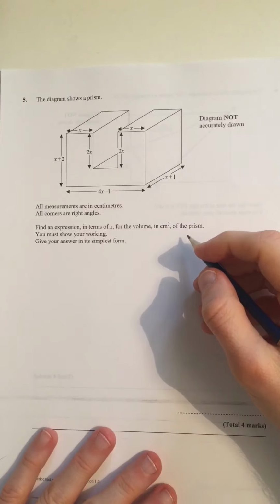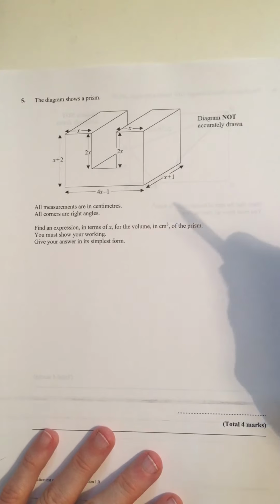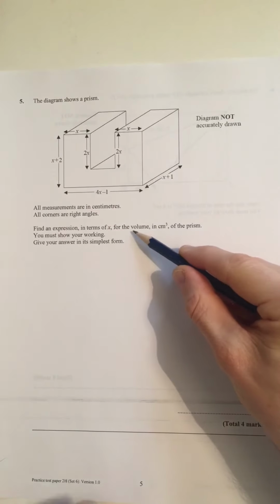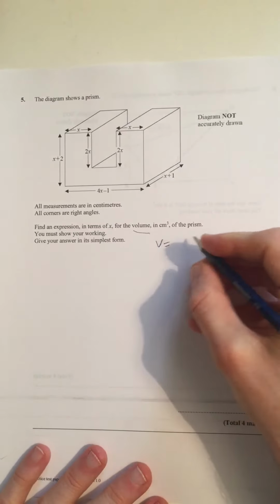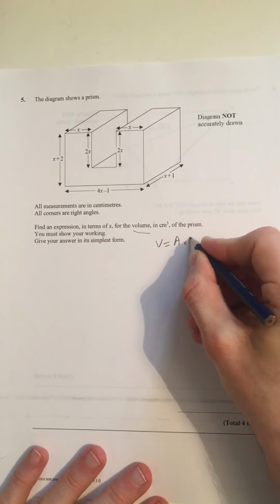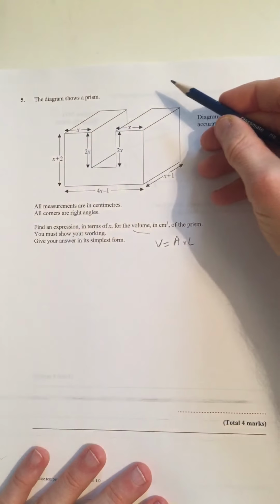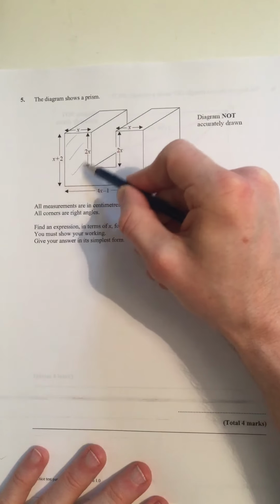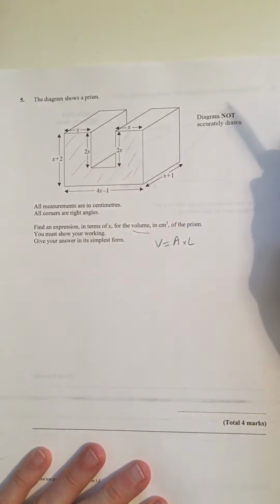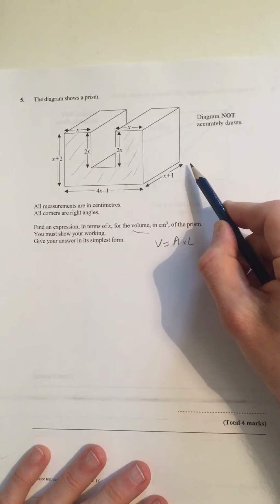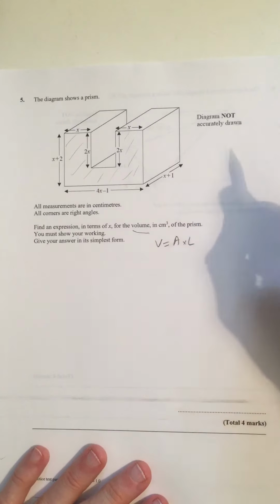The diagram shows a prism and we need to find an expression in terms of x for the volume of the prism. Remember, the volume equals the cross-sectional area times the length. The cross-sectional area in this shape is this U shape. So we need to work out the area of that U shape and multiply it by x plus 1 because that's the length going back.